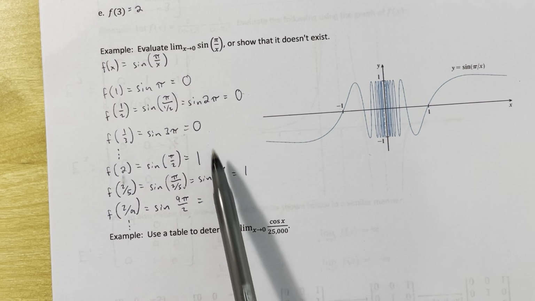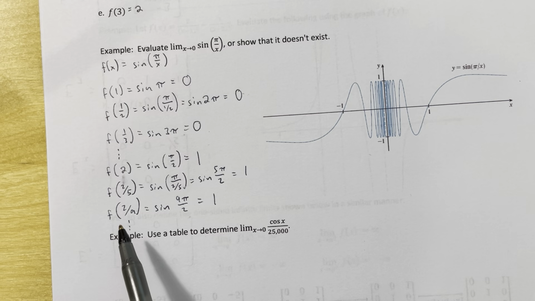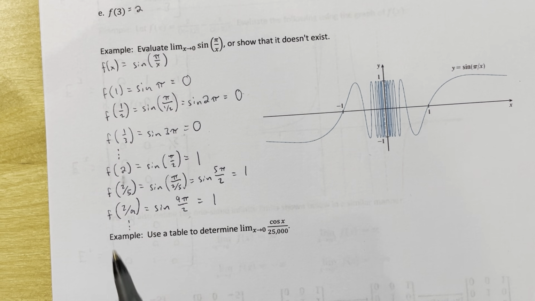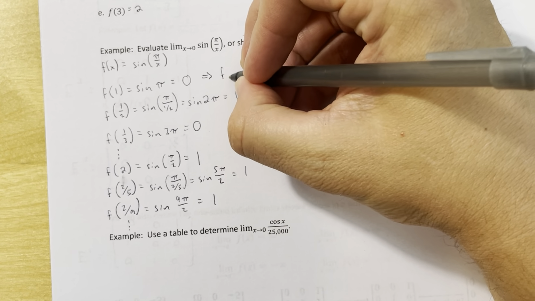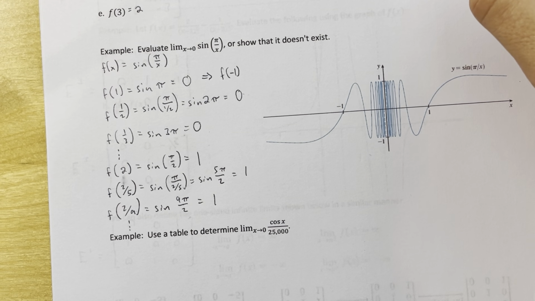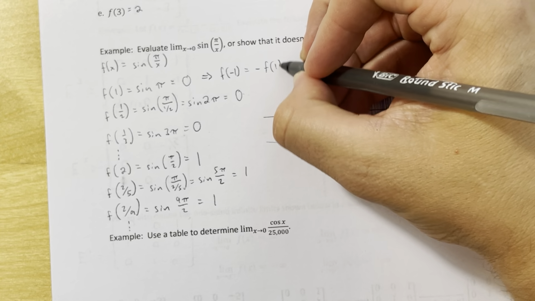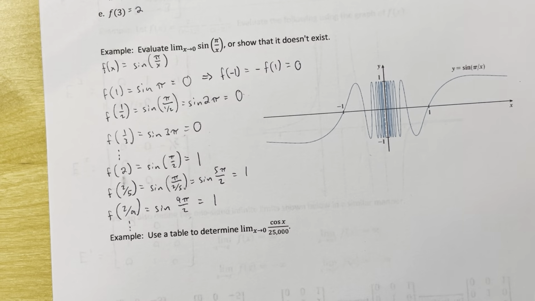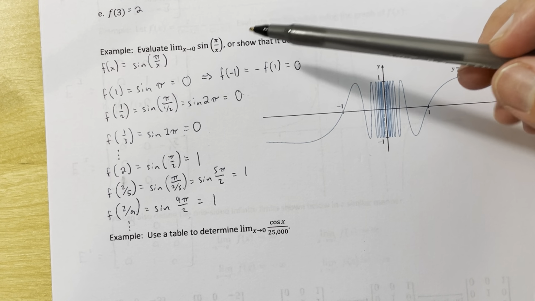So these don't appear to be agreeing, and you'll notice I only used positive values. I didn't approach from the negative side, but I could use the symmetry. Sine has odd symmetry to arrive at similar results. Remember, f of -1, if you're thinking of the sine function, which has odd symmetry, is the same thing as negative f of 1, which would be equal to 0 still in this case. And I could do something similar for all of these. So I could use my positive inputs to determine what happens with my negative inputs. But that's actually not even really necessary.